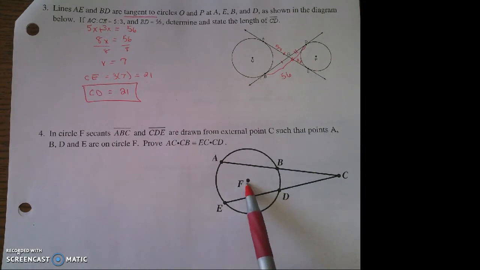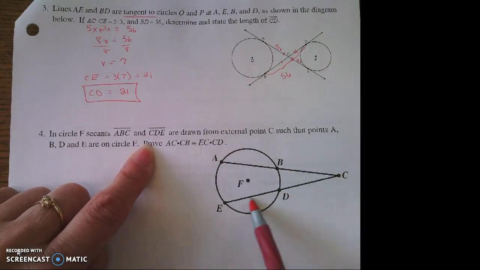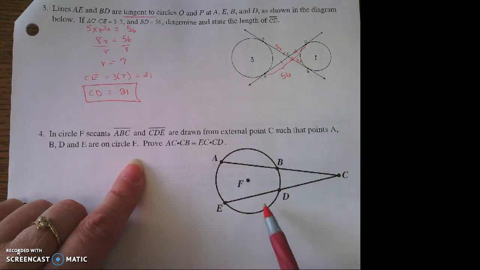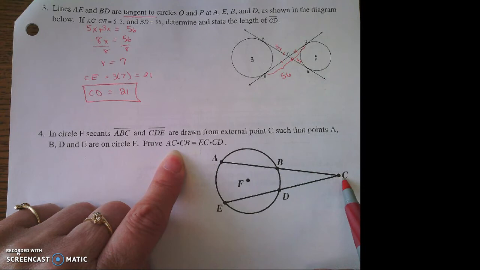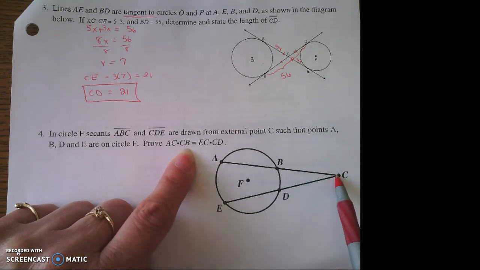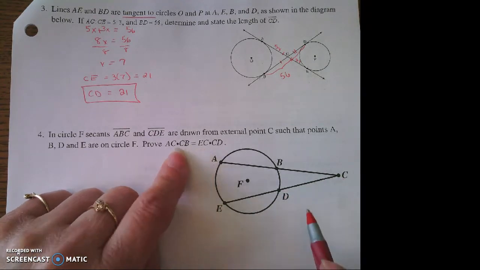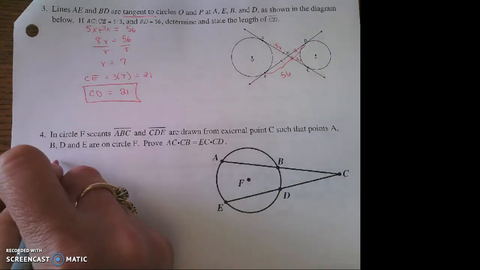In circle F, secants ABC and CDE are drawn from external point C such that points A, B, D, and E are on circle F. We have to prove the length from A to C times the length from C to B is equal to the length from E to C times the length from C to D. So again, when you have a product of lengths equals a product of lengths, that must have come from a proportion.